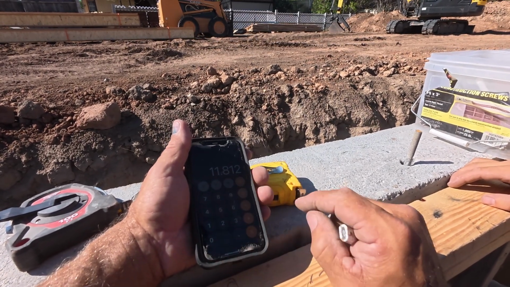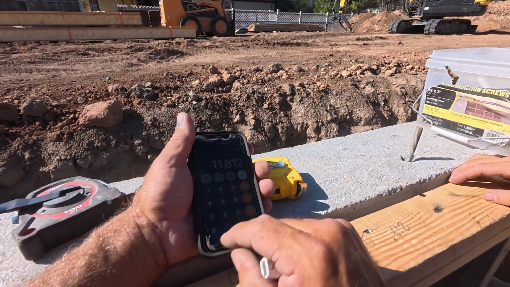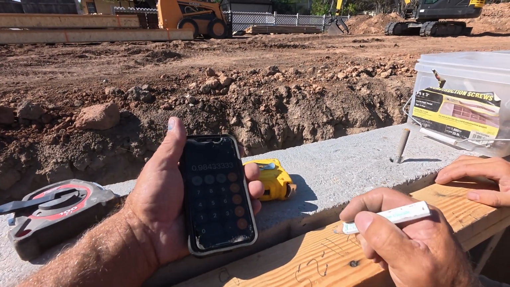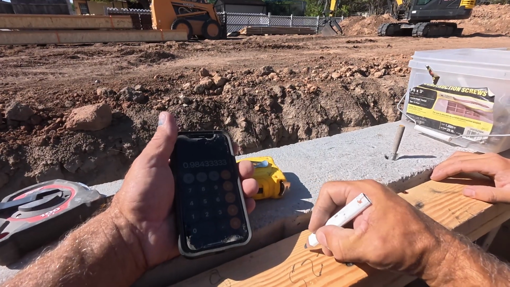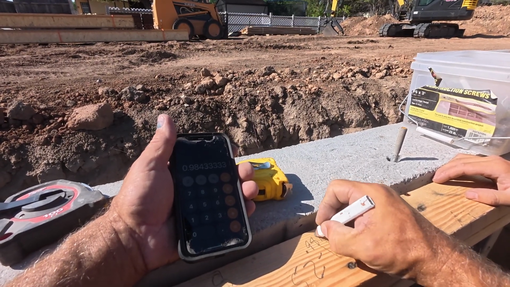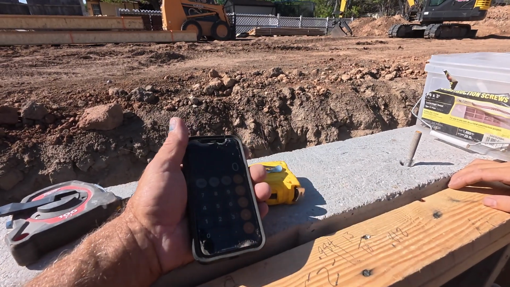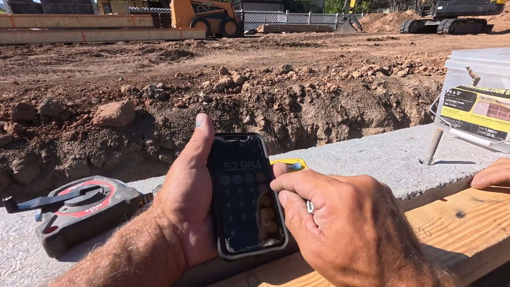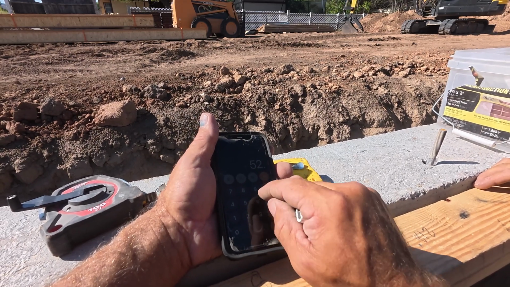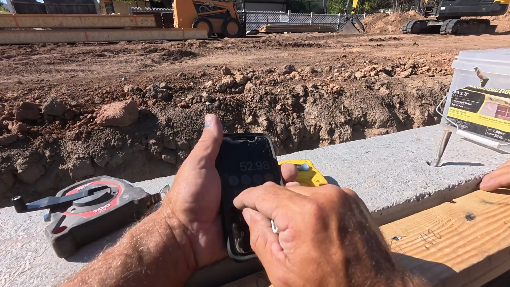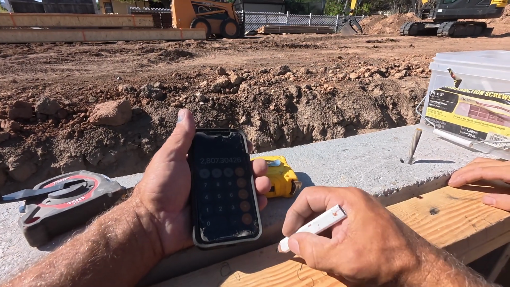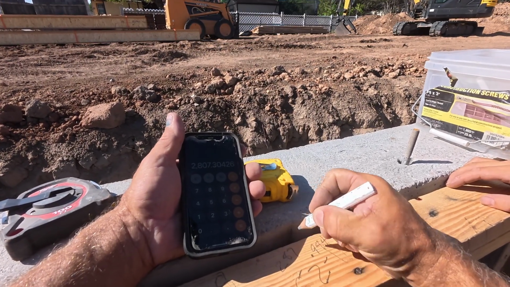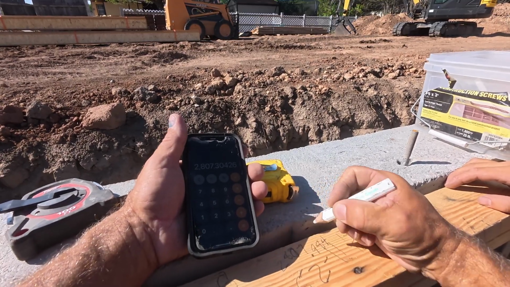So I take that and divide that by 12 equals 52.984. 52.984 times 52.984 equals, that's the number I'm going to add with that one, 2807.